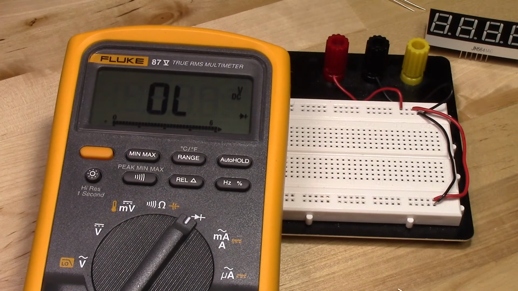And that is the basics of using an LED or diode tester on a multimeter.